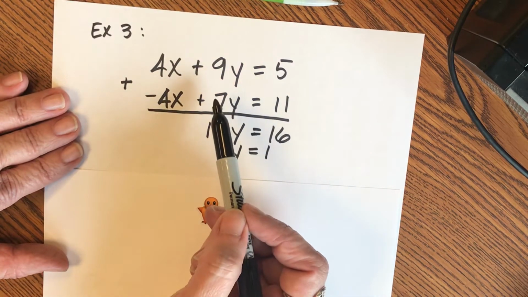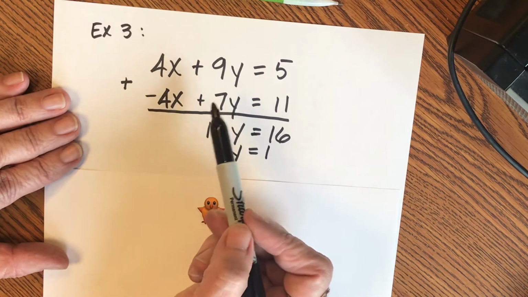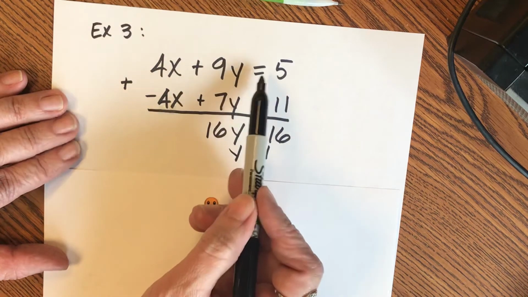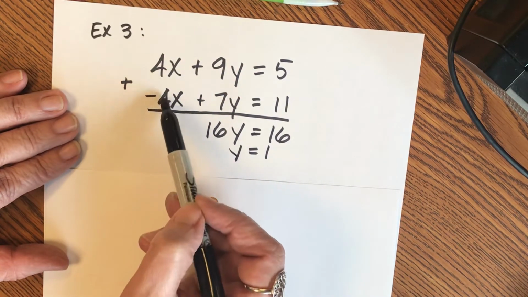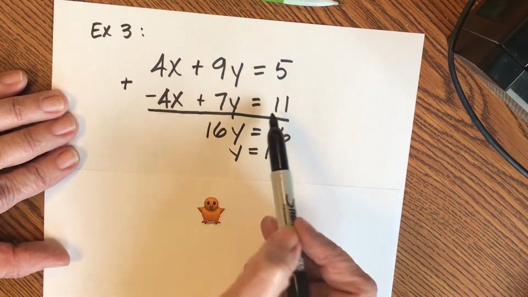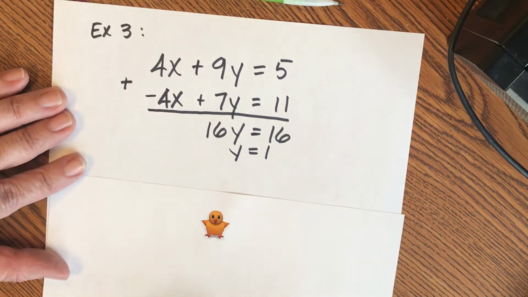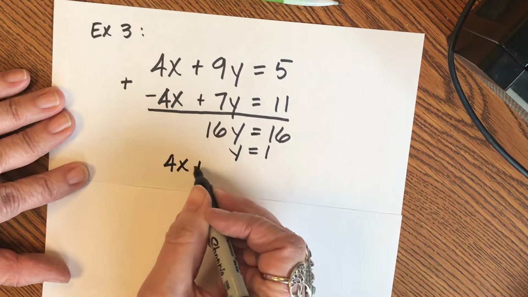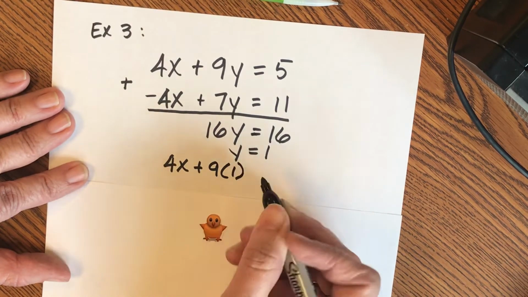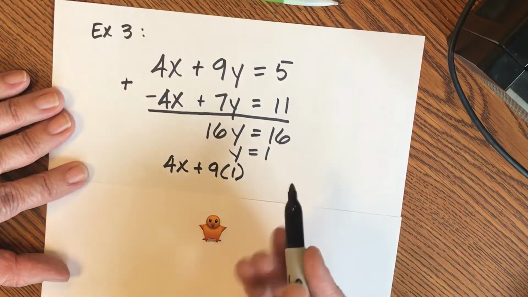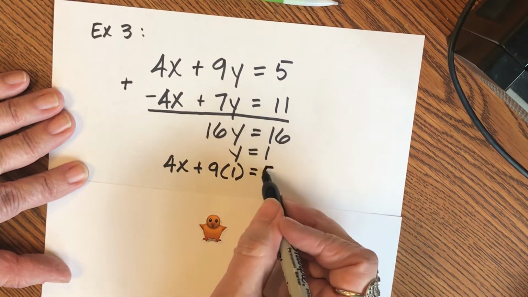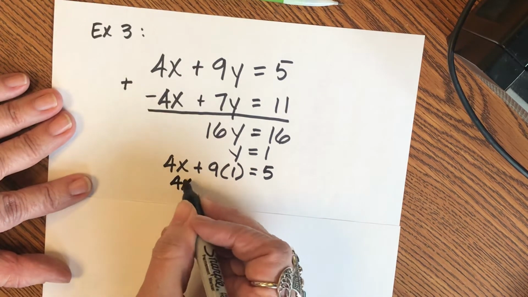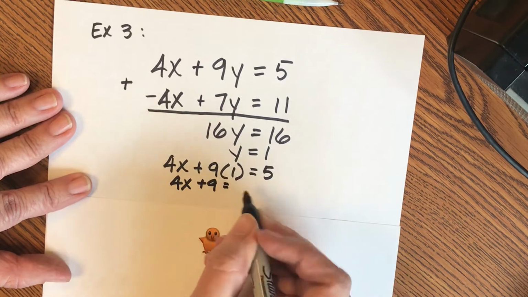Now these are both pretty complicated equations. I mean, there's not a simpler looking one, except I'm going to pick this one up here just because I don't like that negative down there, and 5 is smaller than 11. So if I plug in y equals 1 into this equation, I'll get 4x plus 9 times 1, because that says 9y, and y is 1, is equal to 5. And now I got to solve, so 4x plus 9 equals 5.